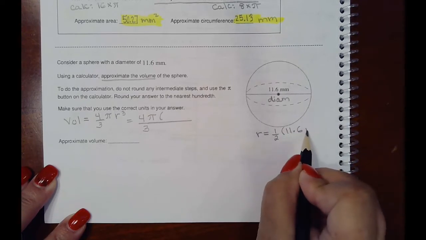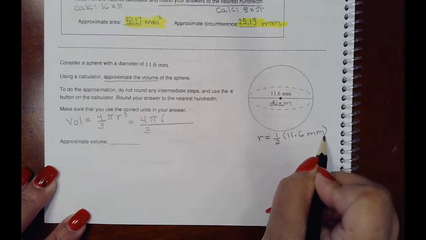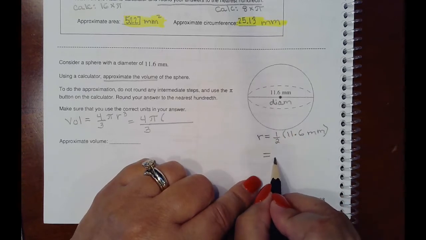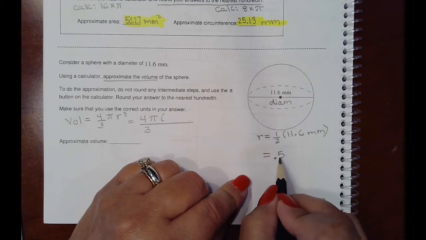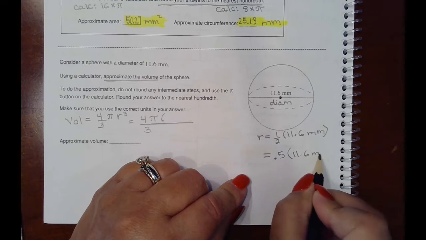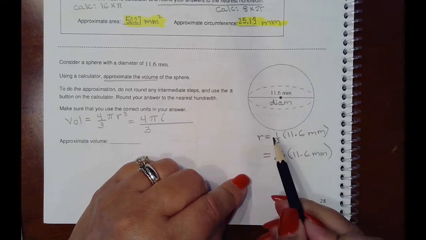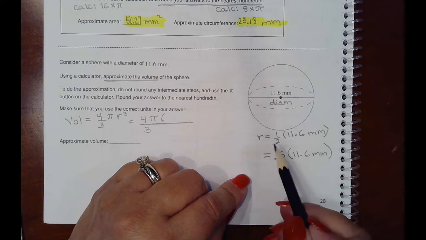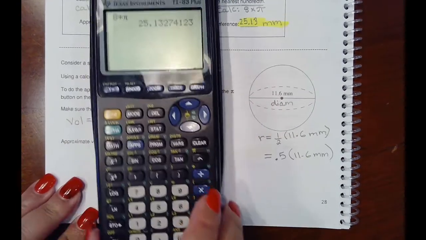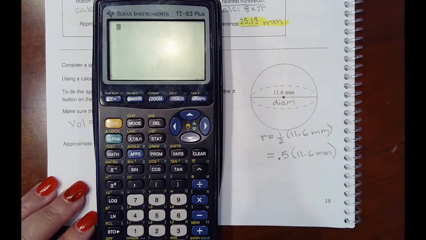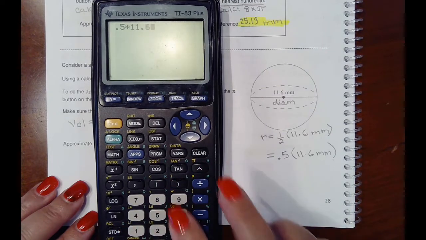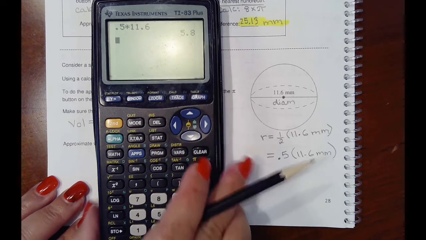So if you want a real easy way to put that in the calculator, you could do 11.6 divided by 2, or if you want to, you can just do 0.5, that's 1/2 of 11.6. It's up to you how you want to press it in. There's two ways to press it in. You can go 1 times 11.6, which is 11.6 divided by 2, or you can just go 0.5 times 11.6. You're going to get the same answer either way, but we do need that radius, so I'm going to go 0.5 times 11.6, and there's my radius.